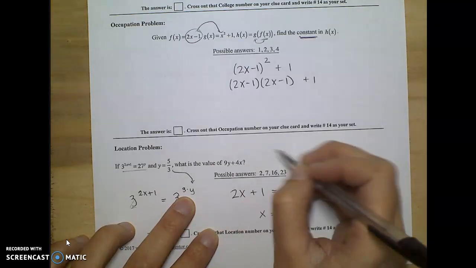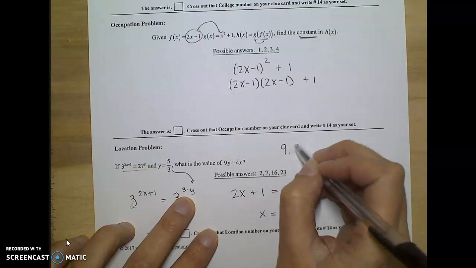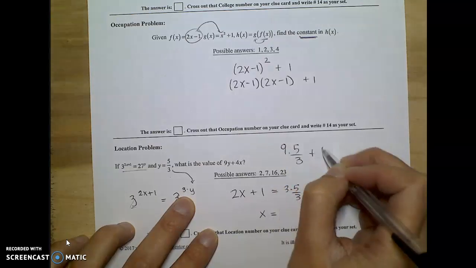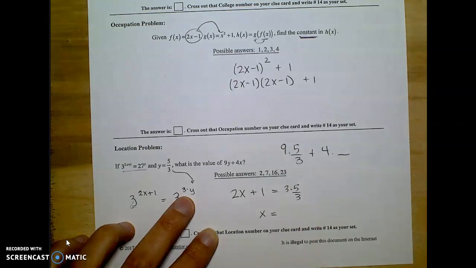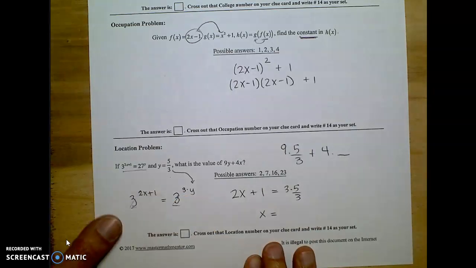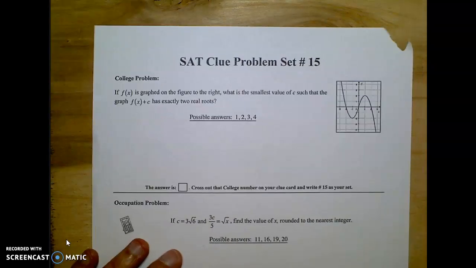And since I already know y, I'm going to do 9 times 5 over 3 plus 4 times whatever I get for x, which may or may not be a fraction, I don't know. And then whatever you get is your location. So hopefully that's good there. On the back, problem set 15.